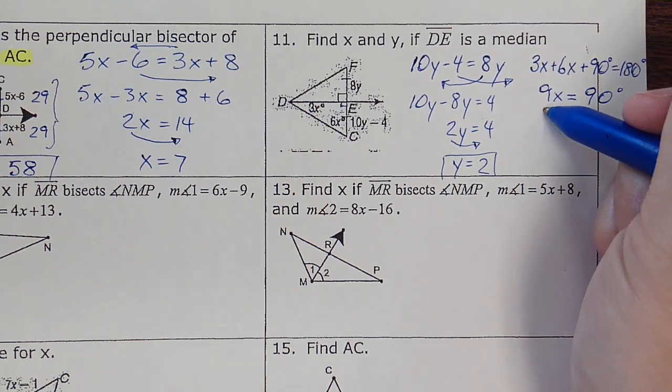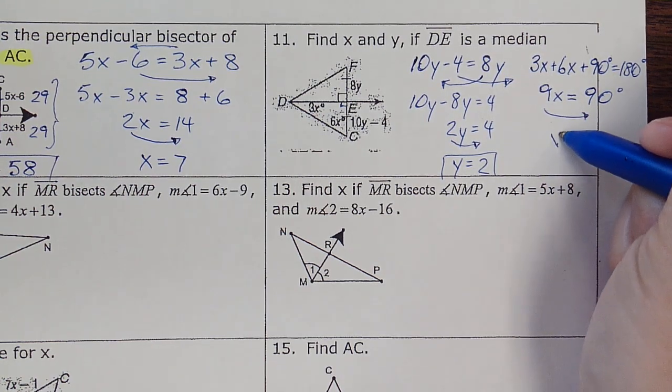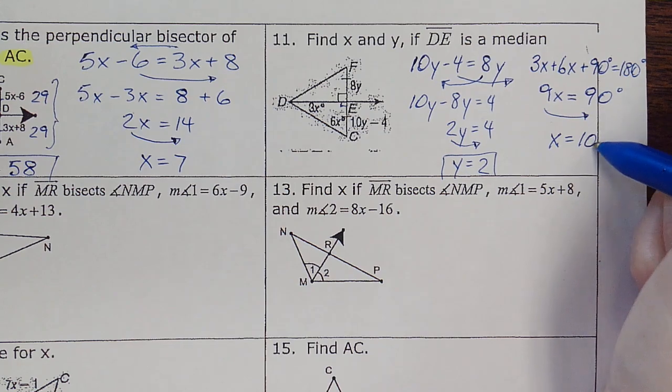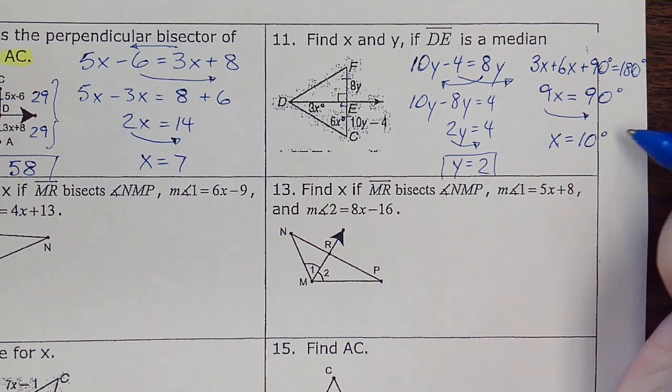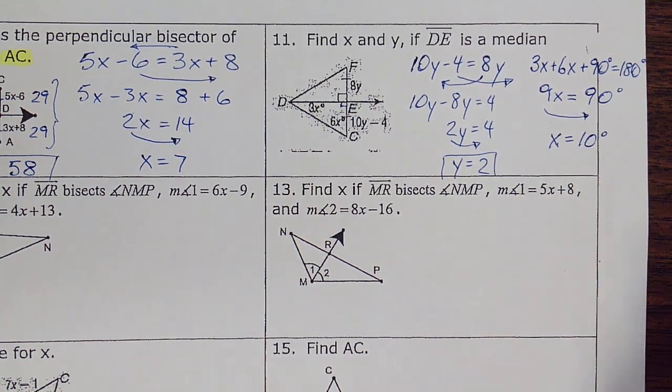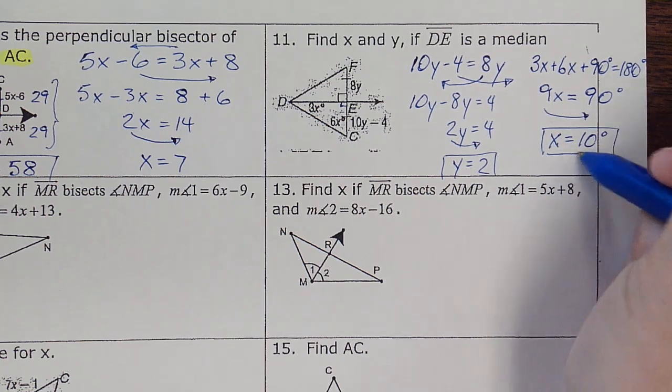So what do you get for x? 10 what? Degrees. Yeah. Okay.